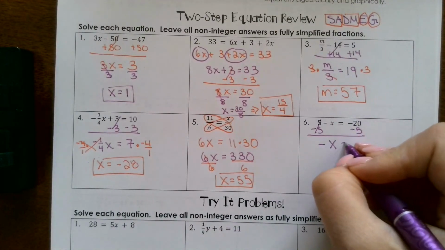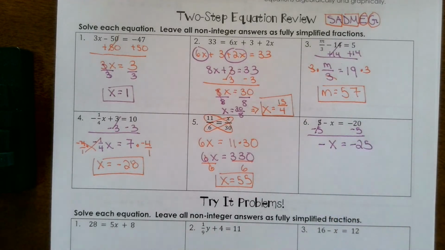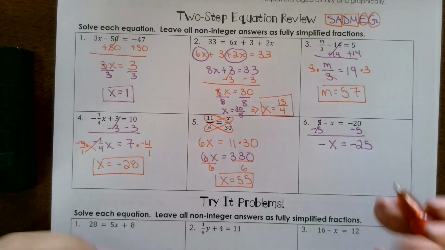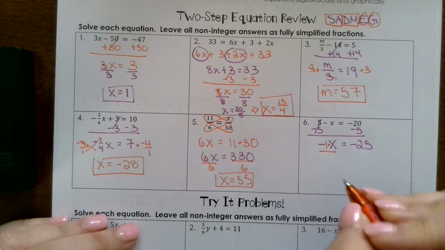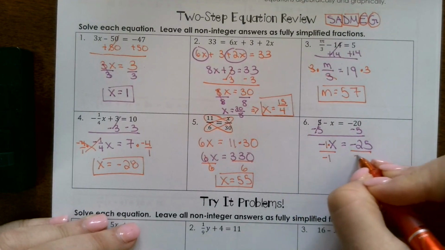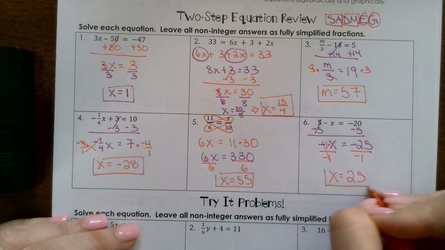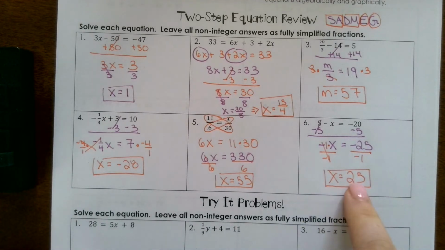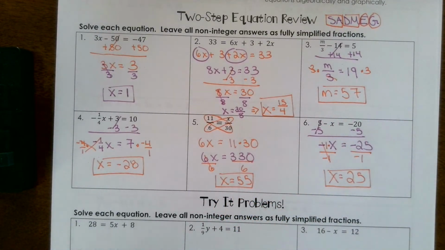Negative x equals negative 20 minus 5, which is negative 25. This is really a negative 1 times x. So I need to get x by itself, so I will divide both sides by negative 1, and x equals a positive 25. As always, if I substitute 25 here, 5 minus 25 is indeed negative 20.